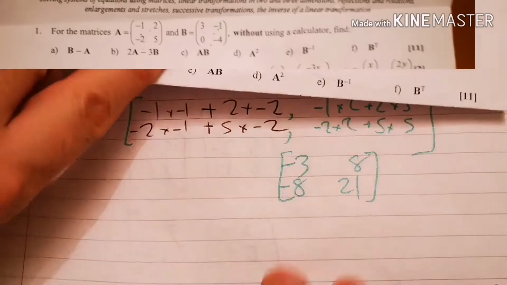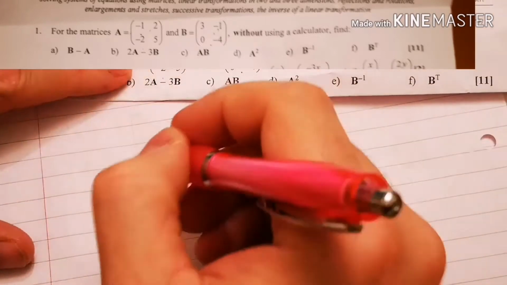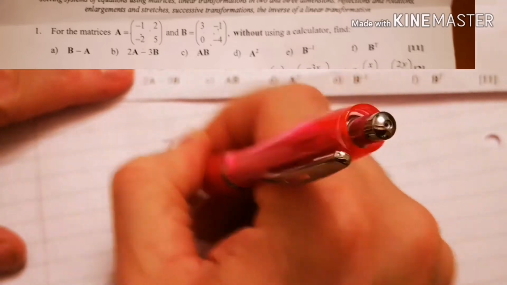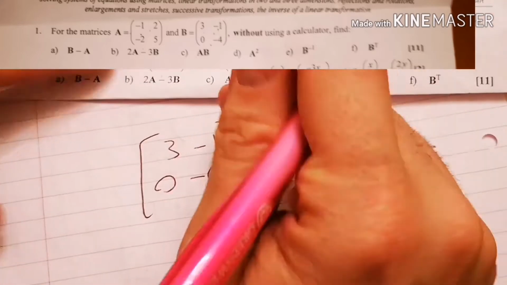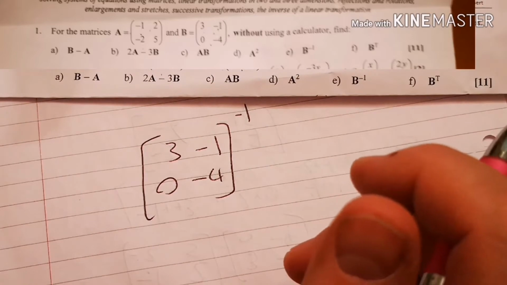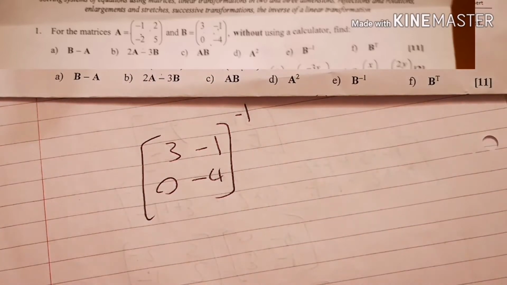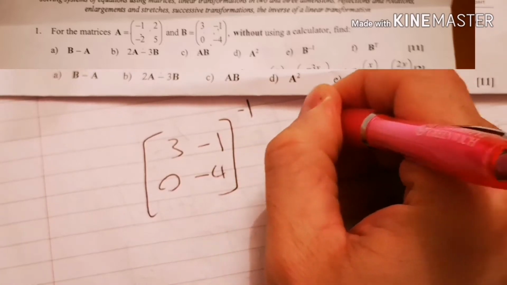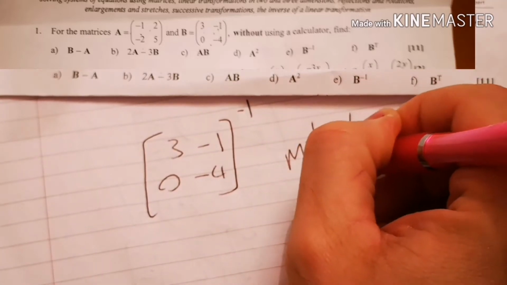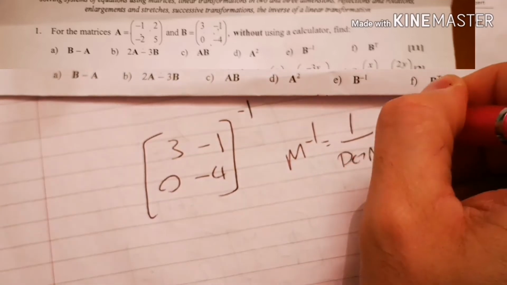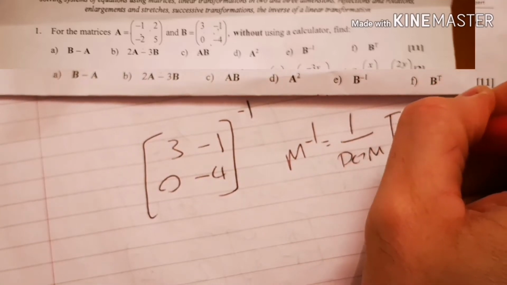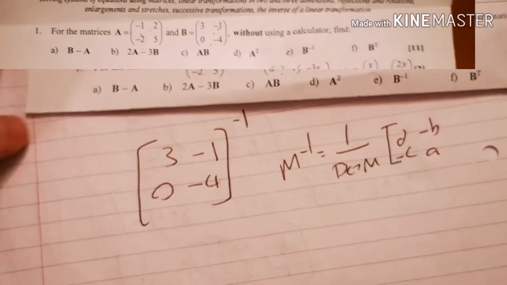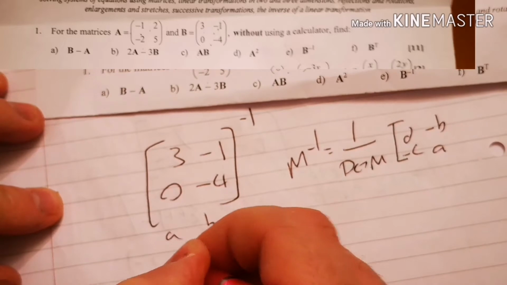Okay, next one is B to the power of minus 1. So 3, minus 1, 0, minus 4. If I'm doing anything to the power of minus 1, what that actually means is I need to use the formula, which is M to the power of minus 1 equals 1 over the determinant of M, and I need to change this as d, minus b, minus c, a. Okay, and I assume this is in the form a, b, c, d.